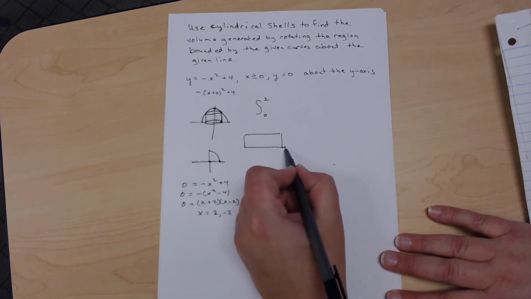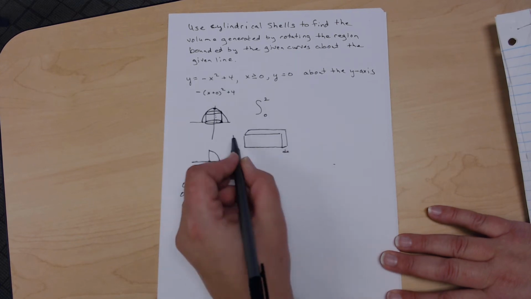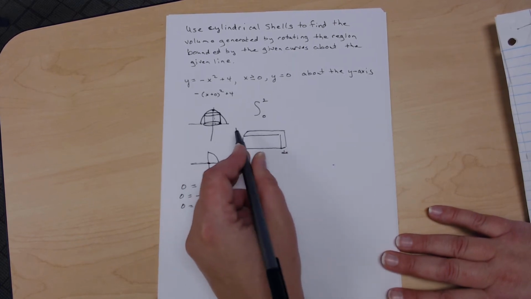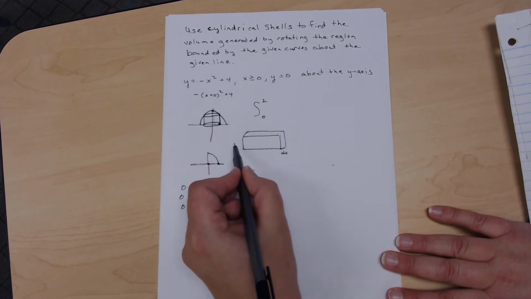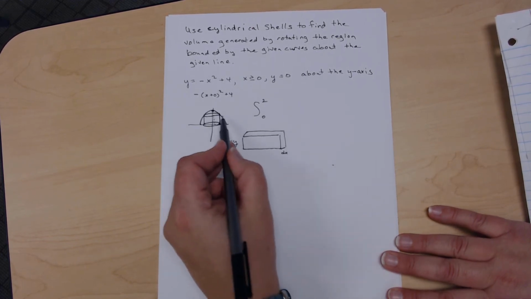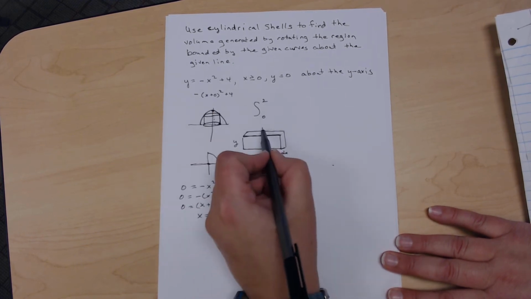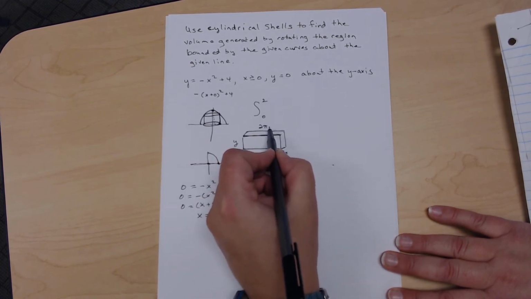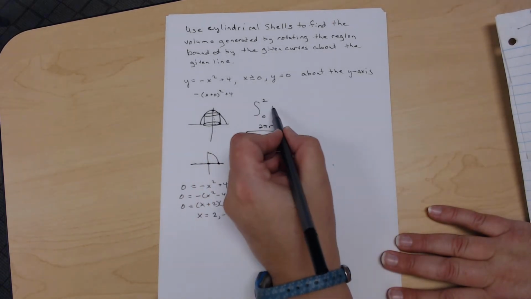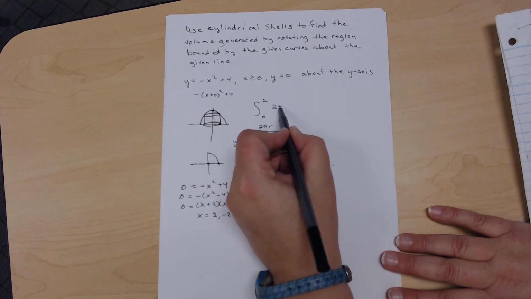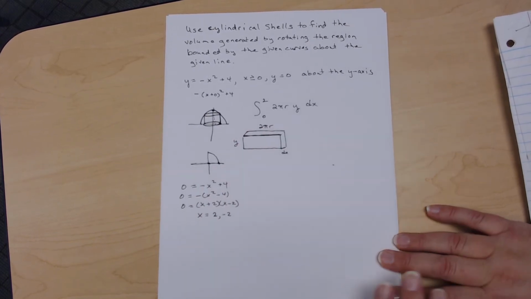I have this thickness of dx, and then the rest is this height here, which is y, and then this line right here is going around the cylinder. So this is 2 pi r. Okay. So really, we have 2 pi r times y times dx.